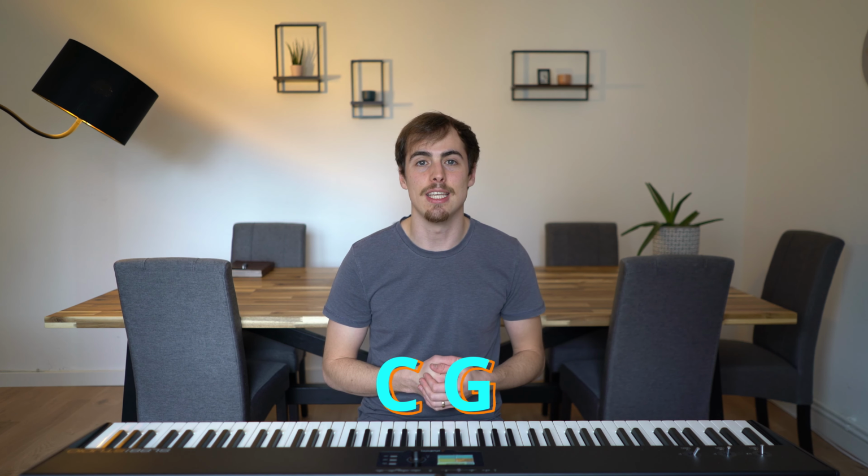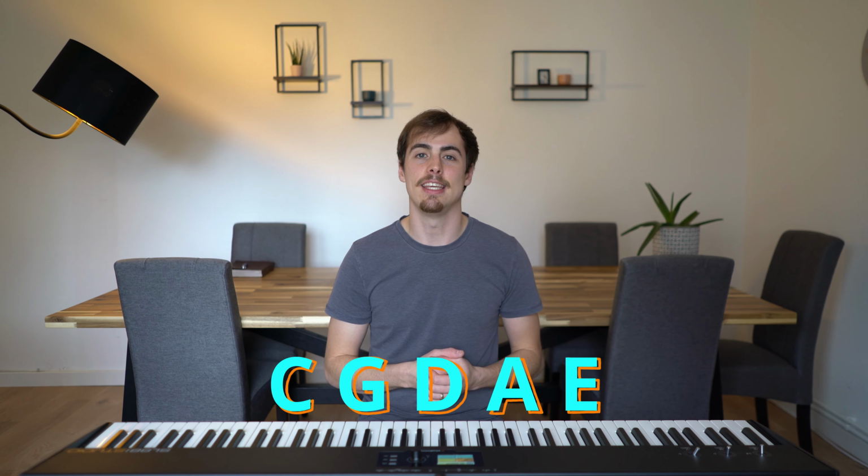At the end of this section, you should have the foundations necessary to know by heart the scales of the 6 most common keys in worship, which are C, G, D, A, E, and F. Scales help us as worship keys players to know which notes are the right ones to play and which ones are the wrong ones. So whether we're playing melodies, harmonies, lead lines, chords, whatever, these scales will help us know which notes to play.